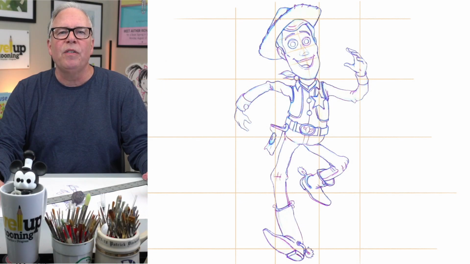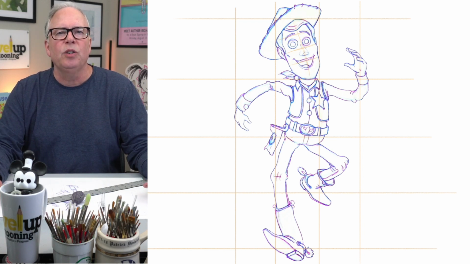Okay, so there are the roughed out features of Woody. So now with the roadmap done and the features roughed out, it's time for that final step. In step 3, we get to have fun. We get to draw in the final details of Woody, and we don't have to guess where to put things because we've already done all the hard work to figure that out.